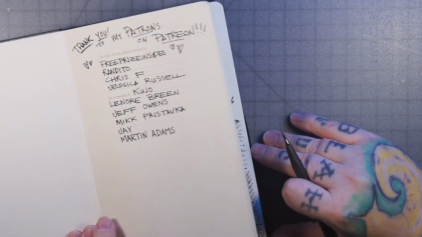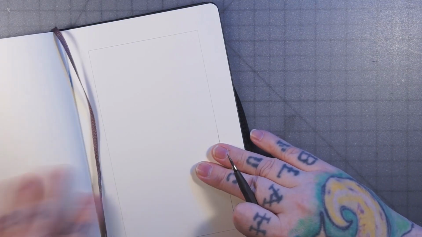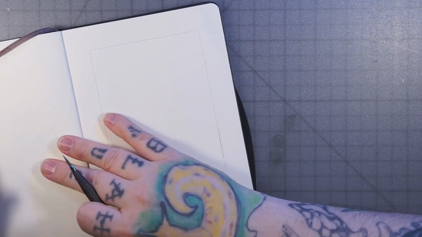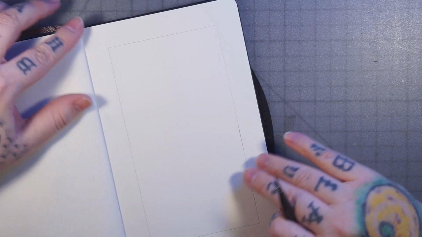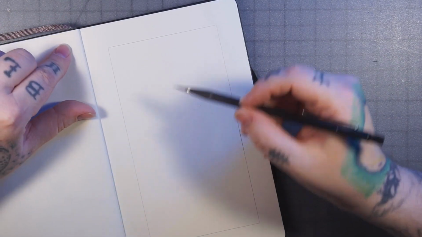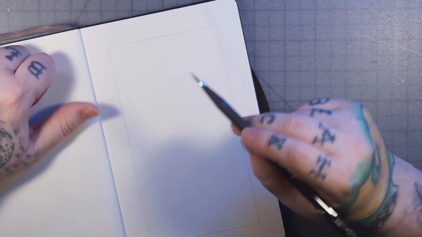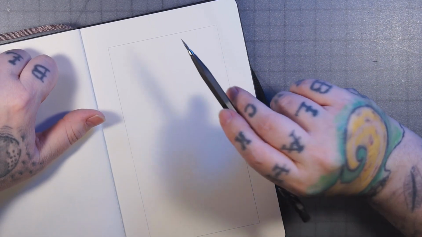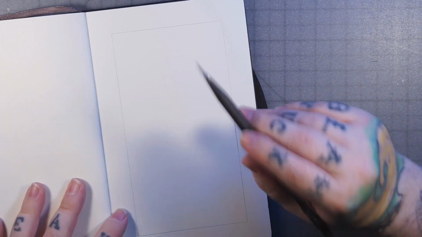Let's move over here to our new page. I have a border drawn on here, just a 3/4 inch border. I've been thinking about it a lot lately, and I don't think what I'm doing is fully automatic drawing, and it's not really doodling. I think it's a hybrid of the two, maybe.